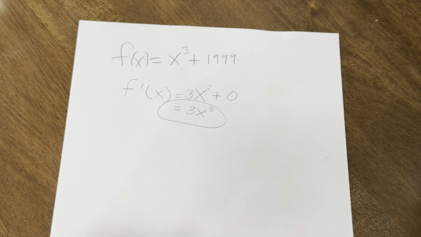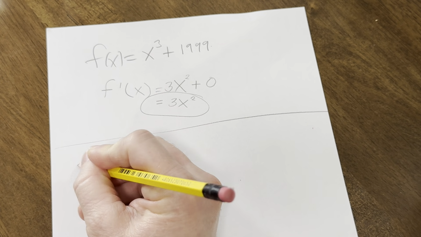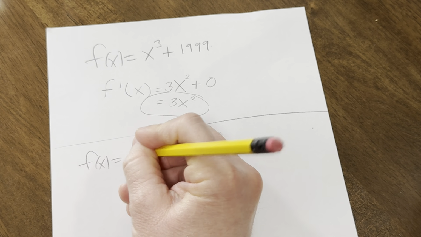Yeah. All right, let's go nuts. This function describes the end of the world.